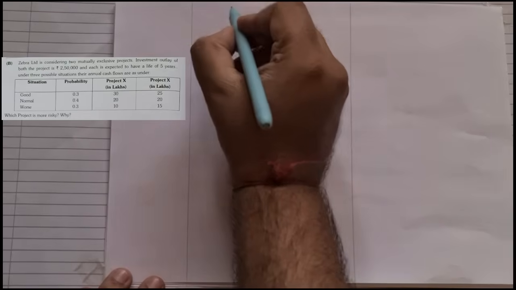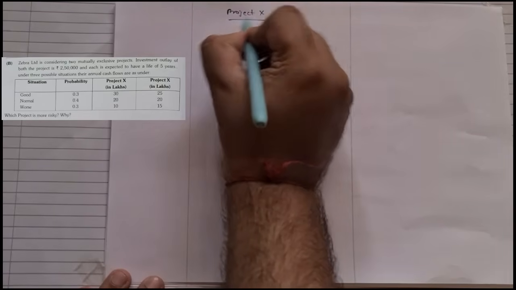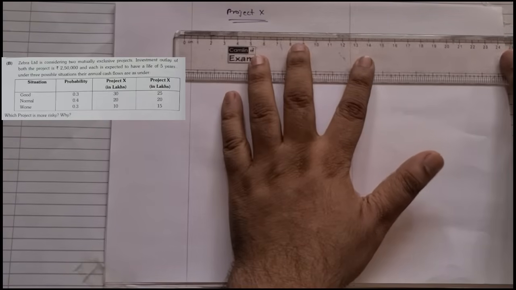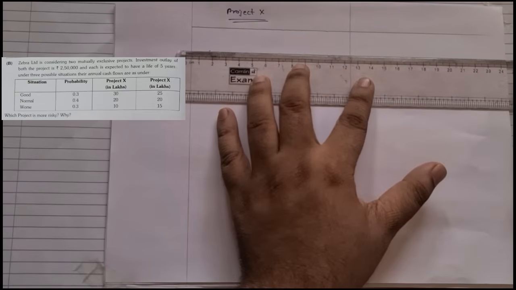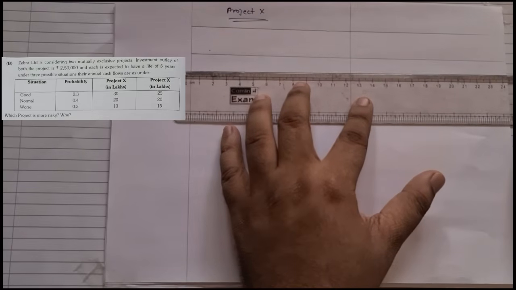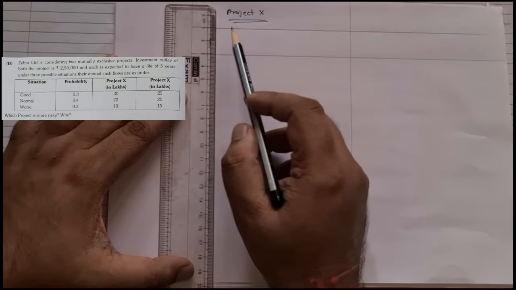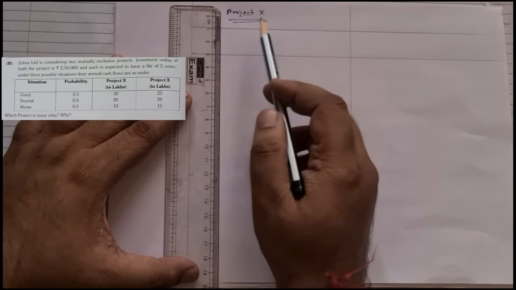So what we'll do here is we'll first solve for project X. So I'll write here project X. We will make a table. Now in this I'll need the value of the cash inflow.